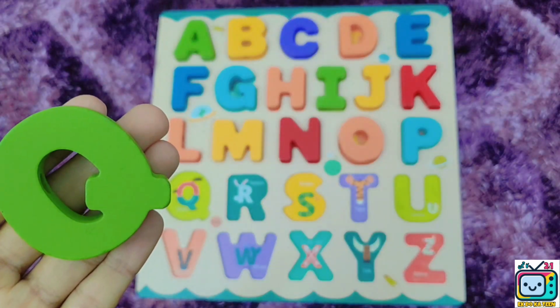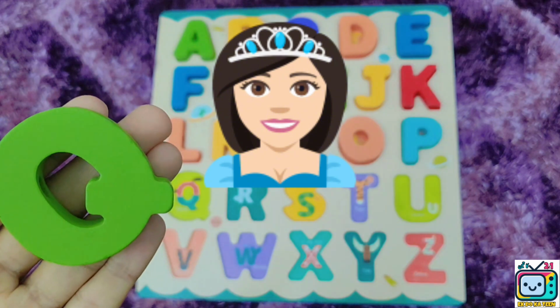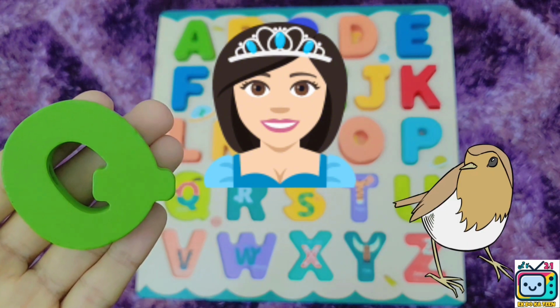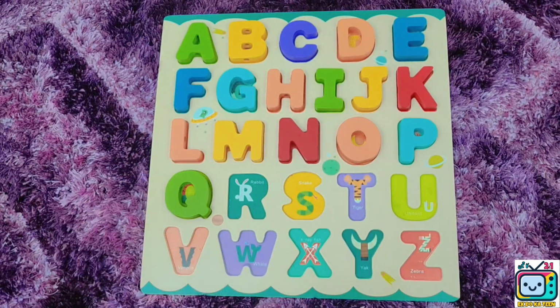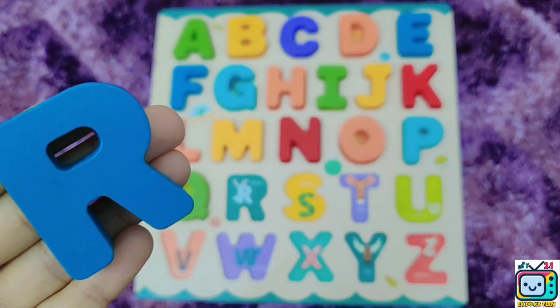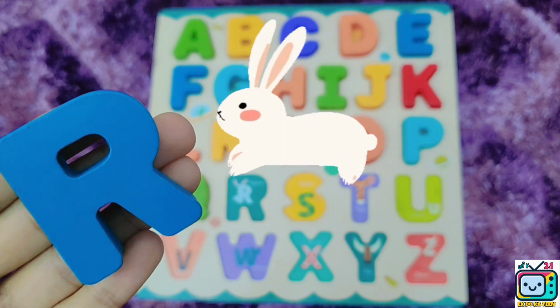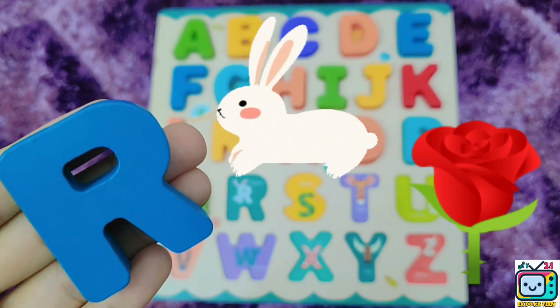This is the letter Q. Q is for queen and Q is for quail. Let's put it here. This is the letter R. R is for rabbit and R is for rose. Let's put it here.